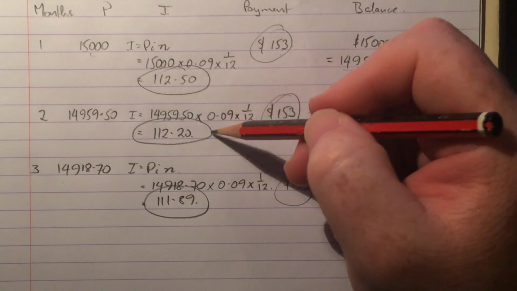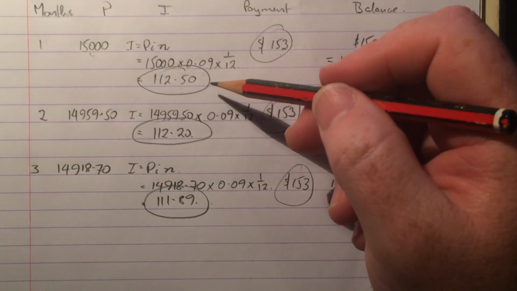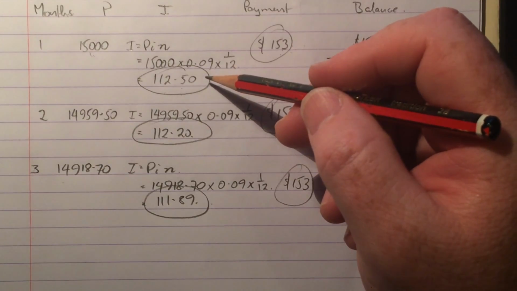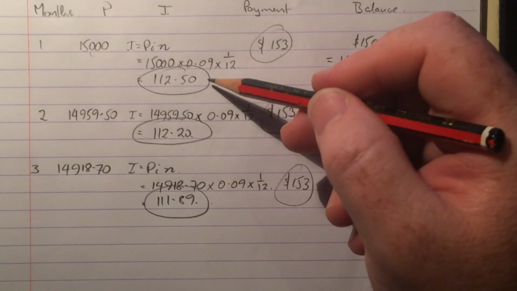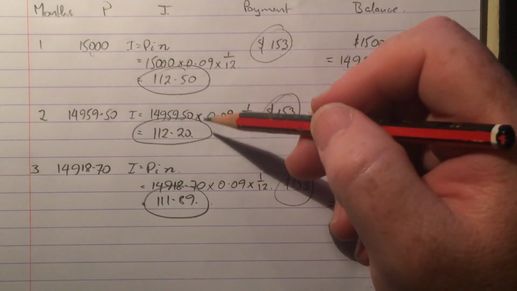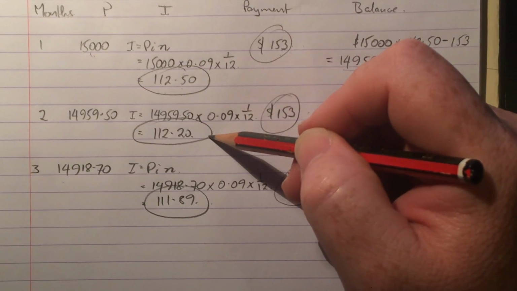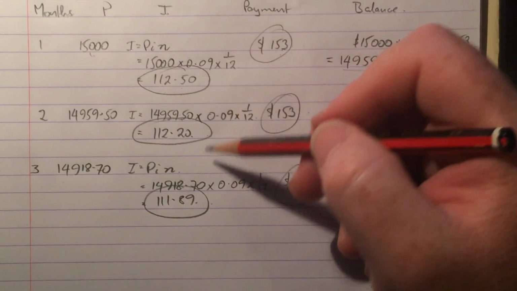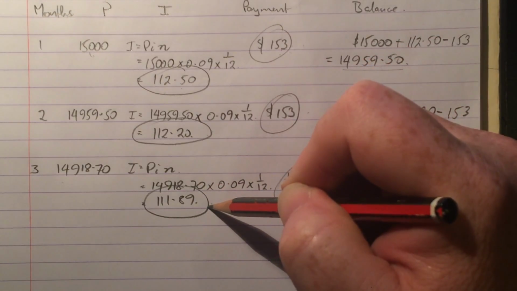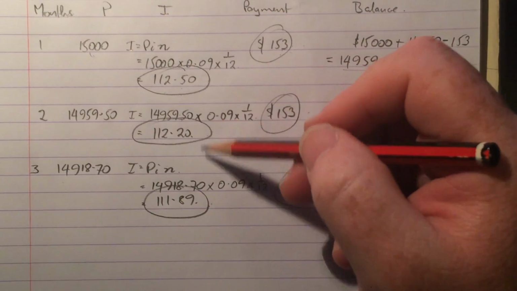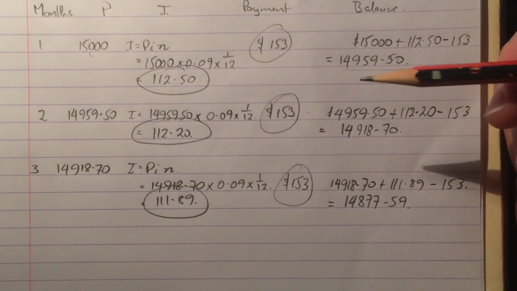If you have a look at the interest payments, each month the amount of interest that's charged actually goes down. It reduces. The first month, the interest that's been charged is $112.50. The second month, it's $112.20, so it's 30 cents less. And the third month, it's $111.89. So here it's actually 31 cents less.